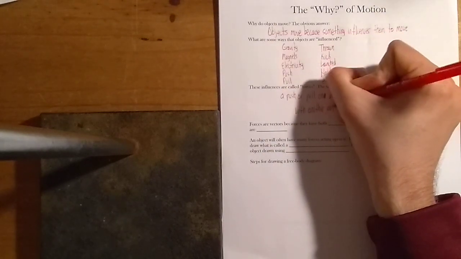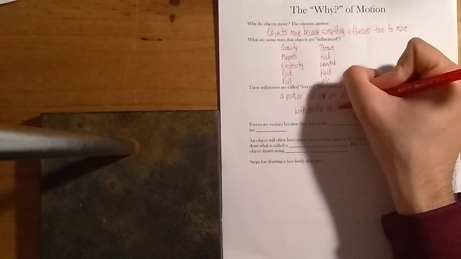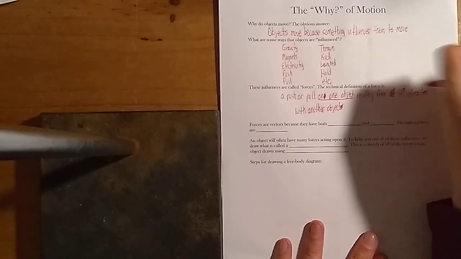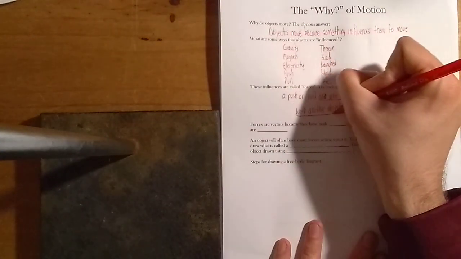I'm going to underline two important parts of this. Another object. Geez, I can't write today. A push or pull on one object resulting from its interaction with another object.